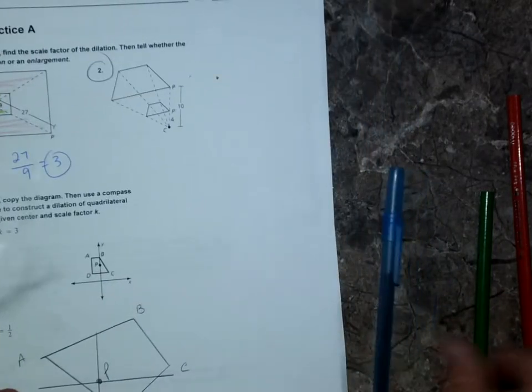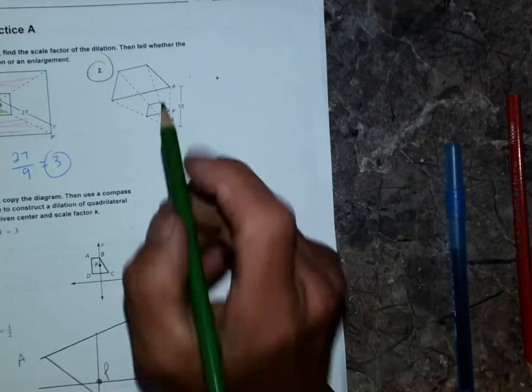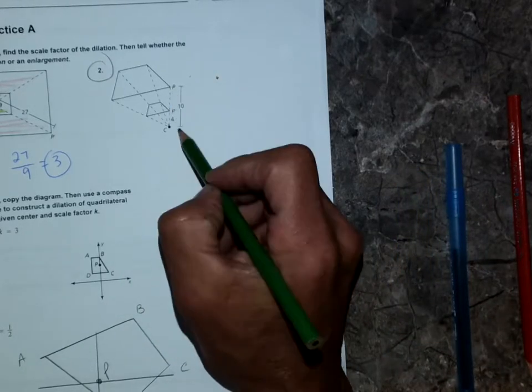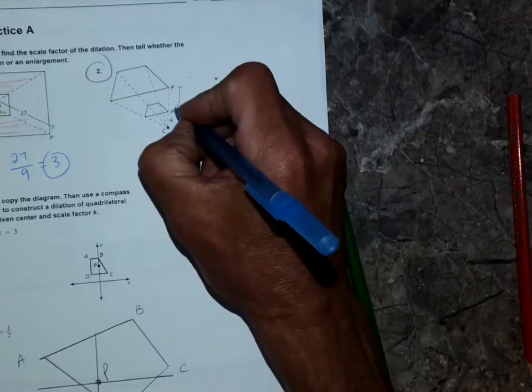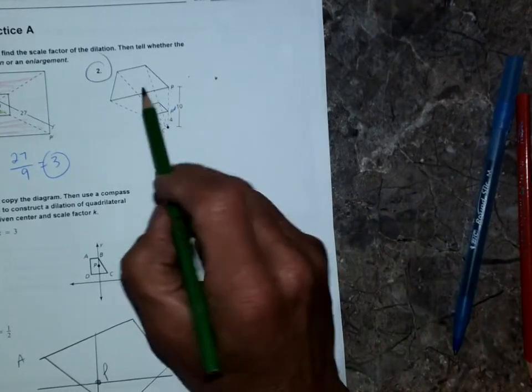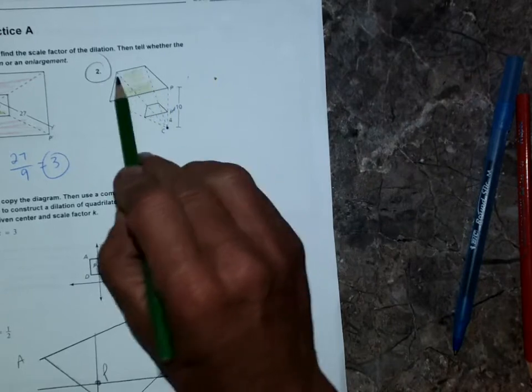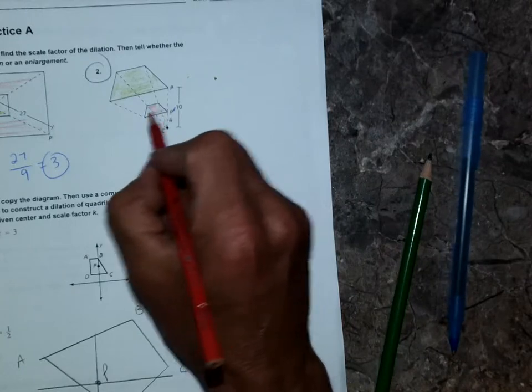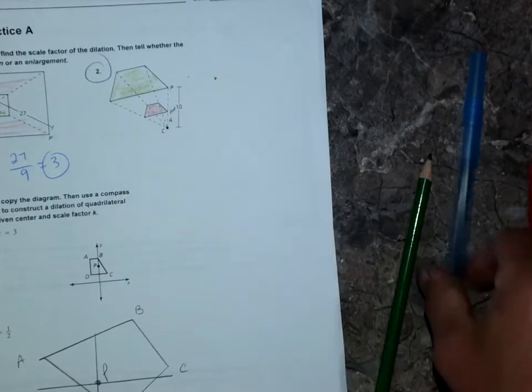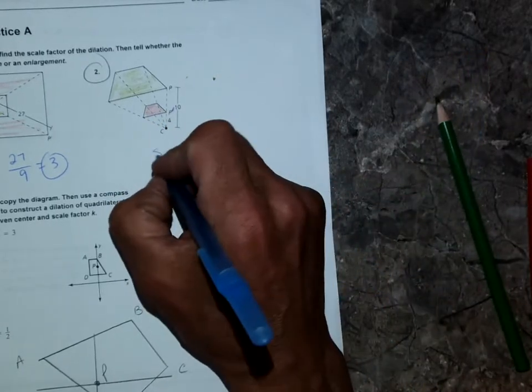Now number 2 is just the opposite, because here's P and here's P prime. I don't know if you guys can see that. I'll make it darker. But that's P prime. We went from a big trapezoid down to a little trapezoid, so it's definitely a reduction. By how much? What's my scale factor?